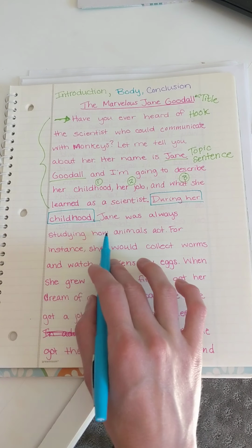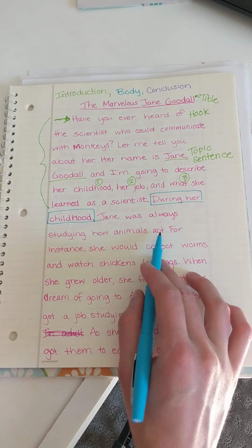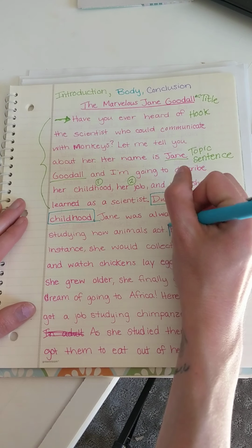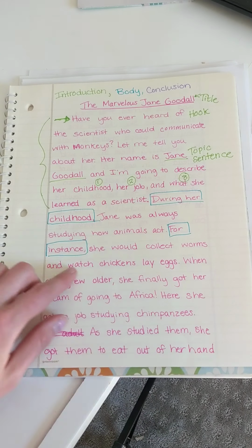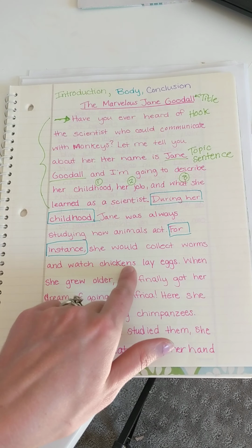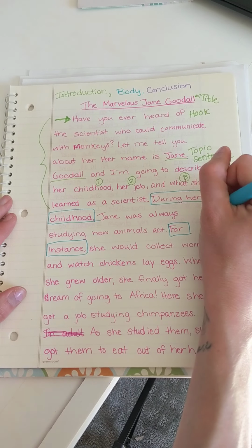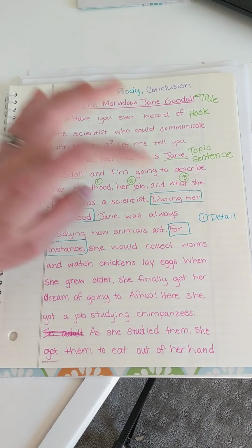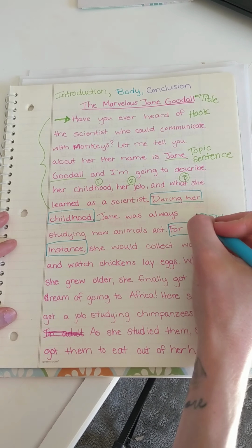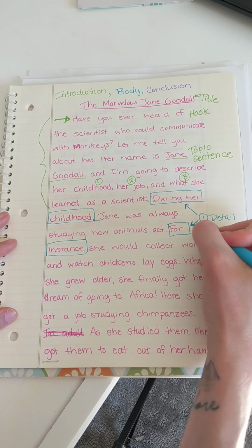Jane was always studying how animals act. Okay, and then I wanted to give an actual example of what that might look like. So I said, for instance, she would collect worms and watch chickens lay eggs. So this is one detail with an example to go with it. Okay, so these 2 pieces go together.